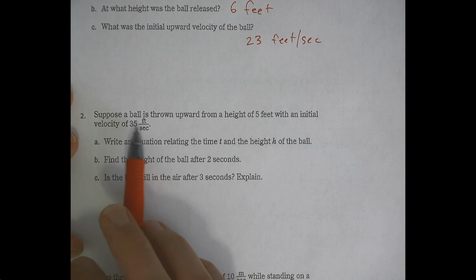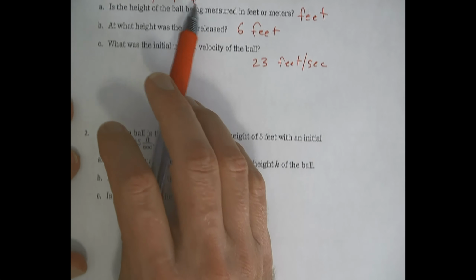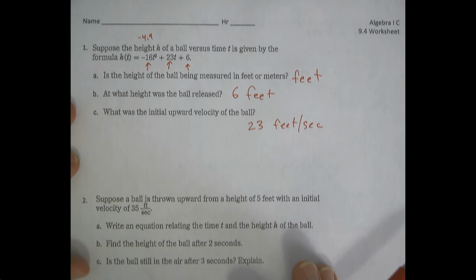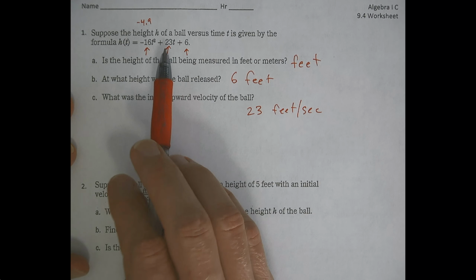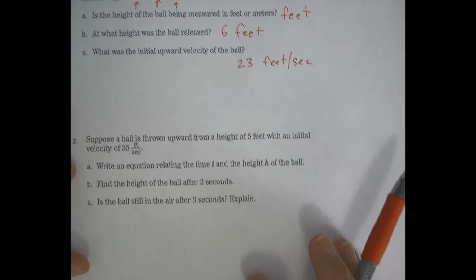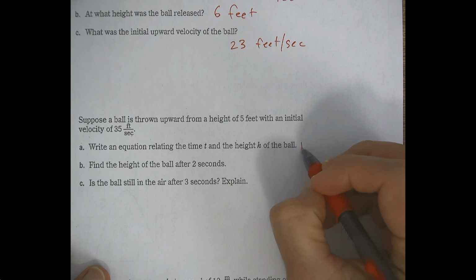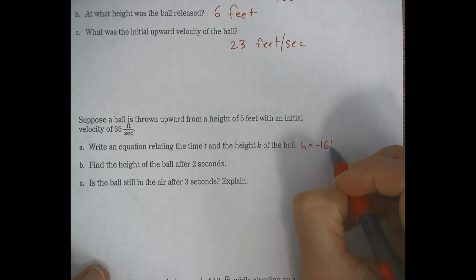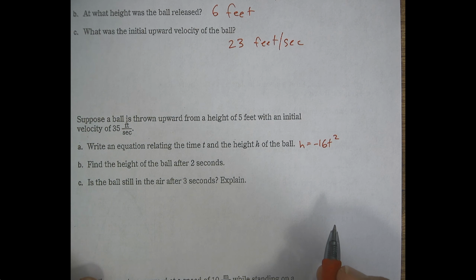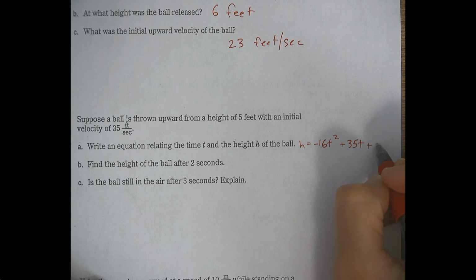Plug it in. Now we're going to go ahead and do that in question number 2. So suppose a ball is thrown upward, starting at a height of 5 feet. So remember, that's your initial height. So we're going to have a plus 5. And the initial velocity, which goes right here in the middle, is 35. So go ahead and write the equation. Now we're doing this in feet. So when I write this, height equals negative 16t squared. It would be negative 4.9 if this was meters, plus our velocity times time, so 35 times t, plus our initial height of 5.